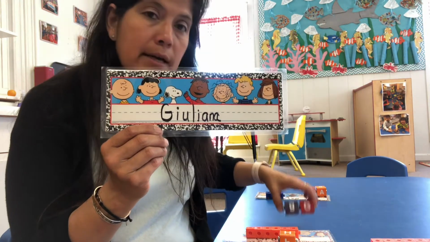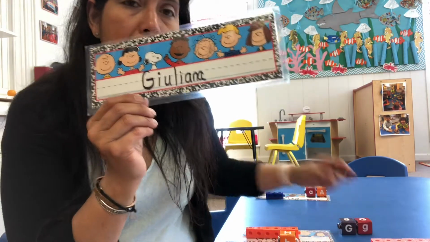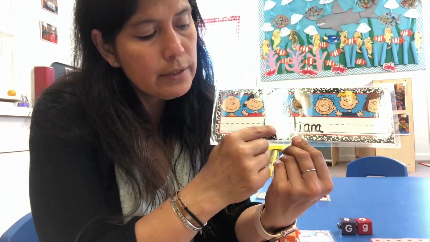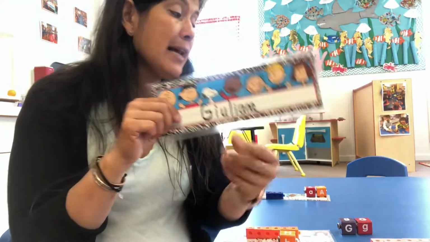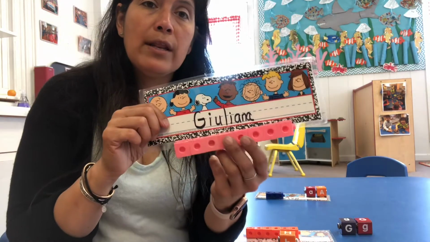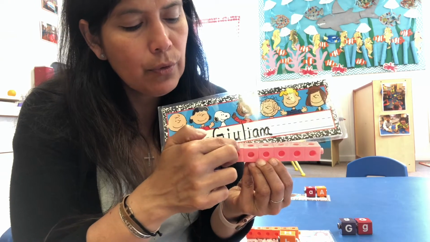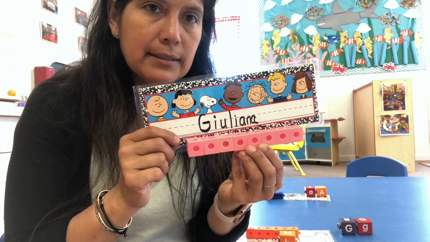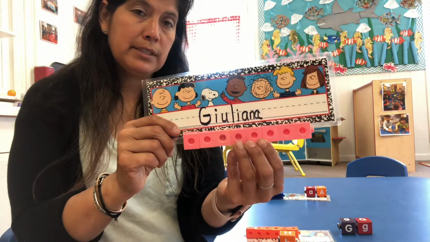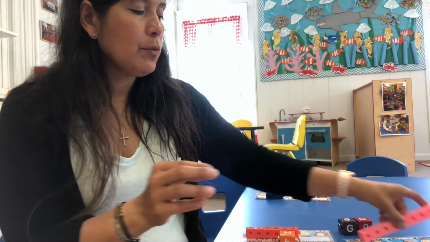Juliana begins with the letter J. J for Juliana. How many letters does Juliana have? 1, 2, 3, 4, 5, 6, 7, 8. She's got 8. So her name is quite long. So I had to put together 8 cubes. 1, 2, 3, 4, 5, 6, 7, 8. So she has 8 cubes. So hers is very long because she's got a long name. All right, so Juliana is going to go down with her 8 cubes, and we're going to pick up Gray.